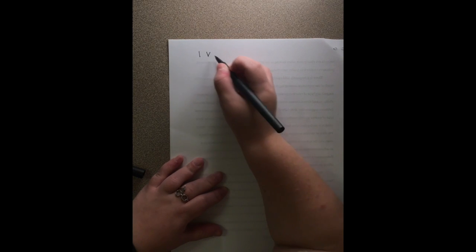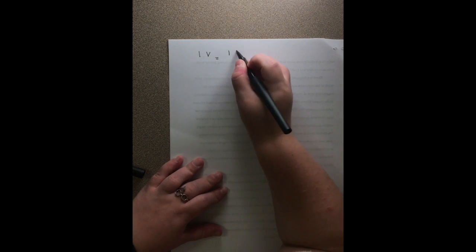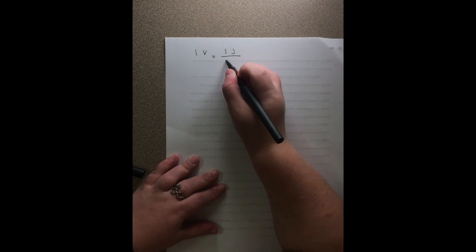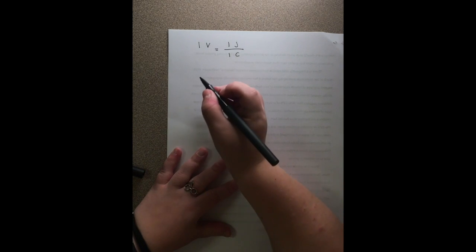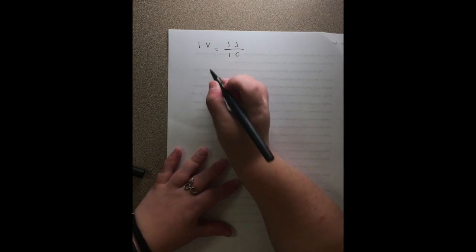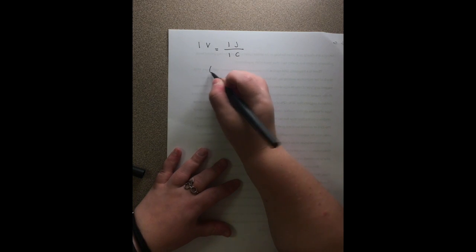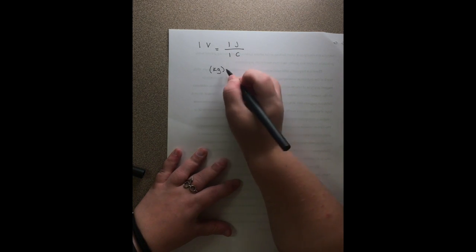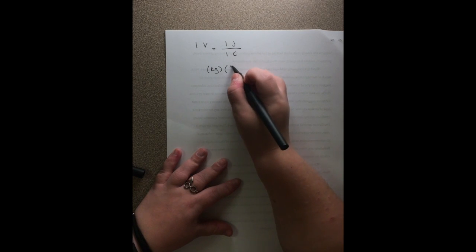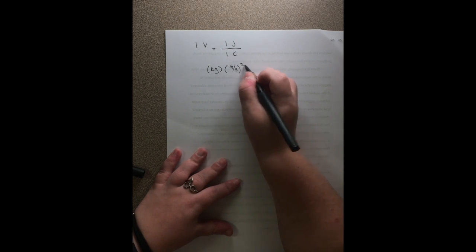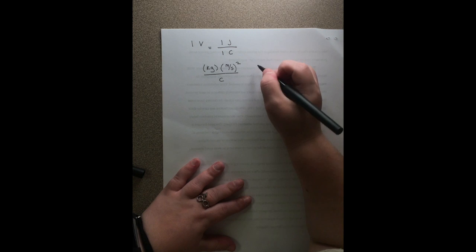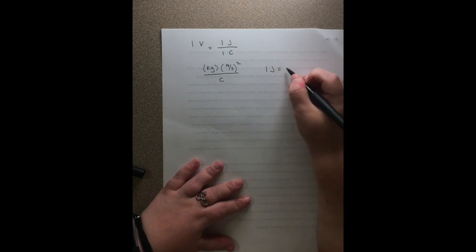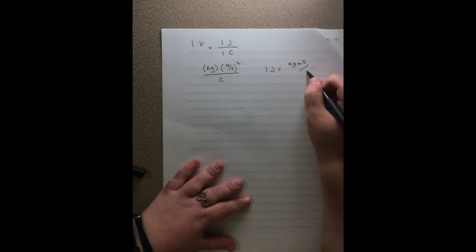One volt is equal to 1 joule over 1 coulomb. You'll remember that what we had as our final equation was a mass in kilograms times a velocity in meters per second, and that was squared, over a coulomb. 1 joule is equal to 1 kilogram meters squared per second squared.